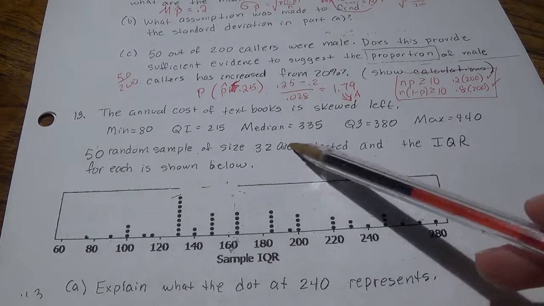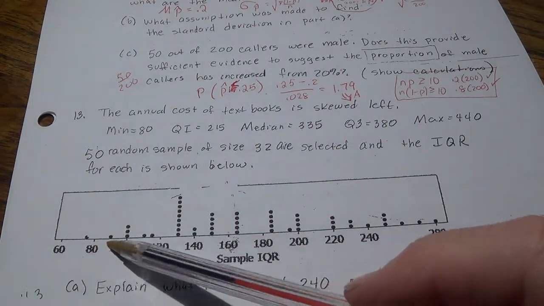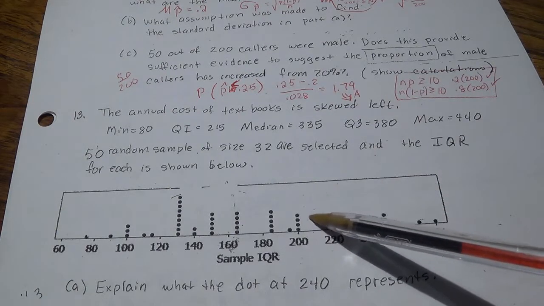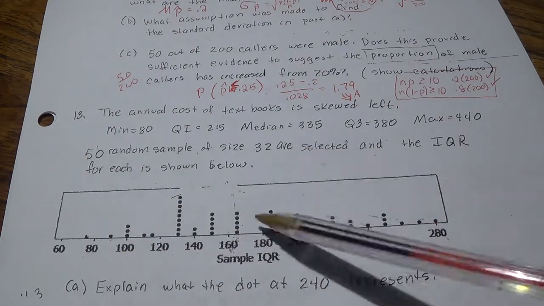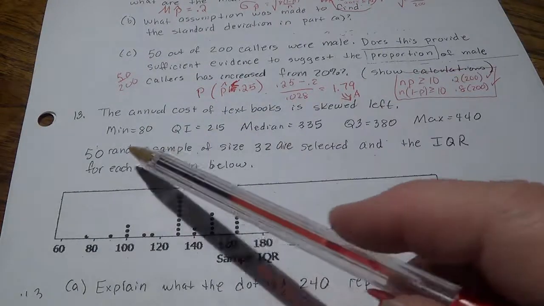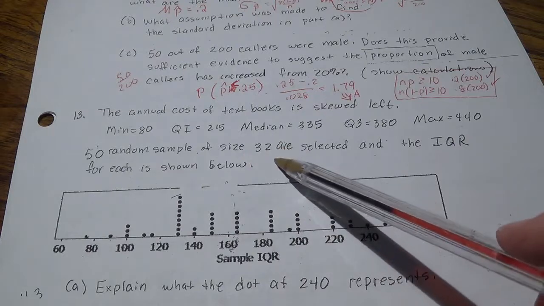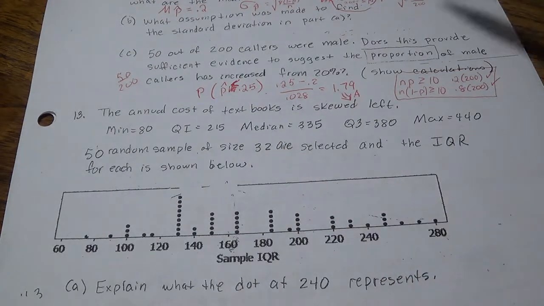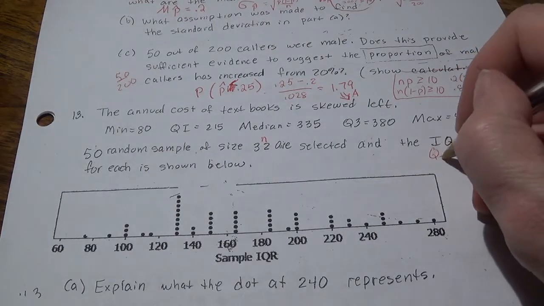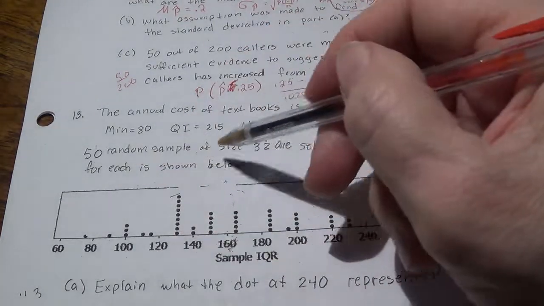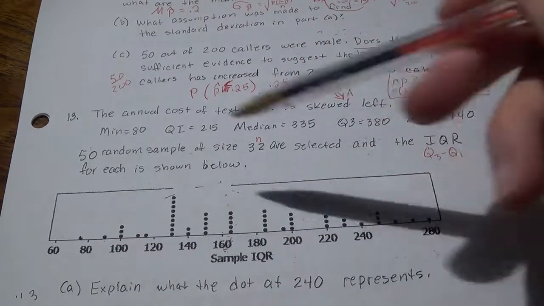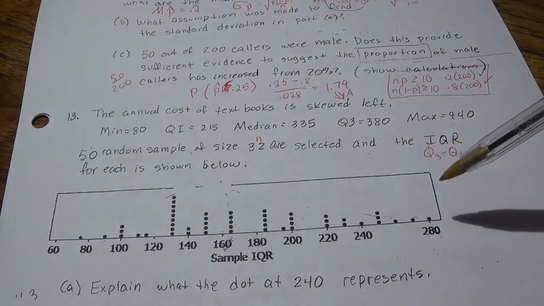Here we have some textbooks, and the annual cost of textbooks is skewed left. This is not that population graph, but this data is for the population graph. So 50 random samples of size 32, so that's your n, are selected. And the IQR, remember that's Q3 minus Q1, for each is shown below. So we have an actual population distribution and a sampling distribution of IQR.